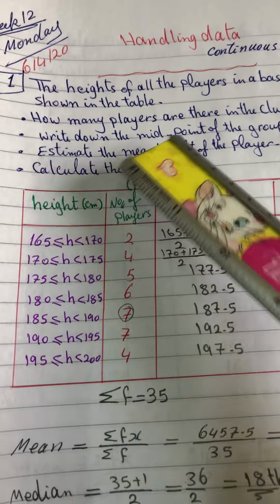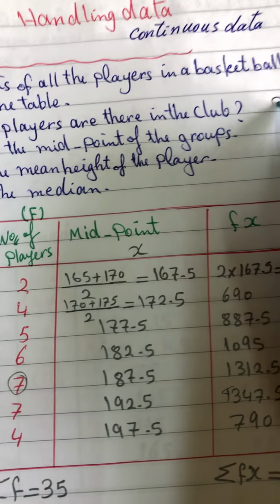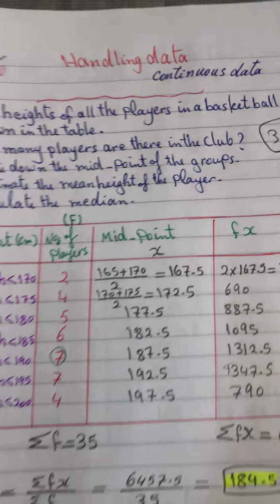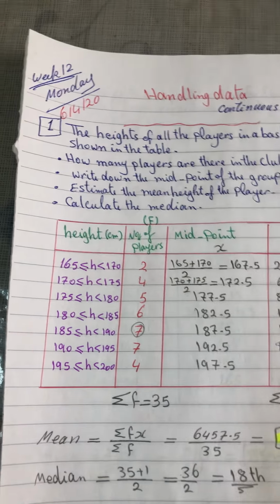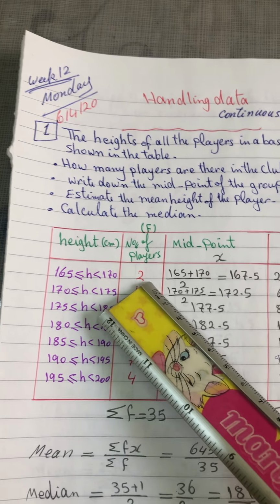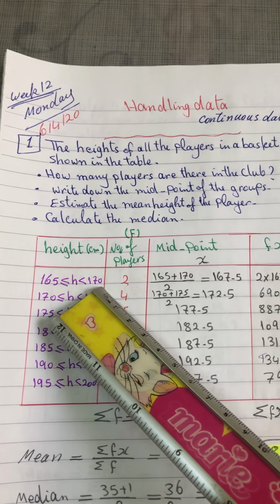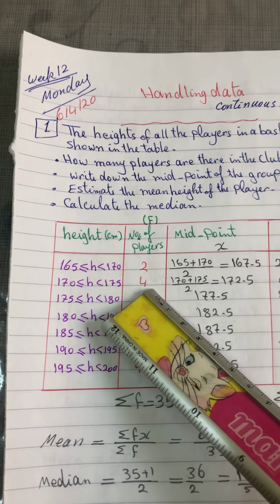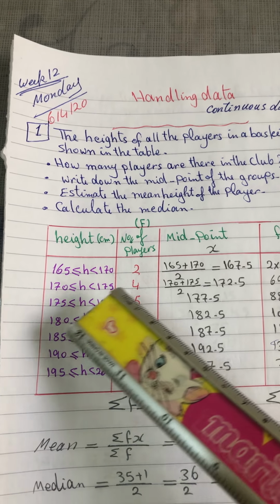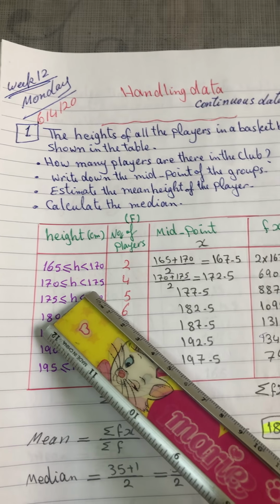He asked how many players. The number of players is 35. From where do I know that it's 35? By counting the frequencies. That is to say that I have 2 players whose height ranges between 165 and less than 170. And I have 4 players whose height ranges between 170 and less than 175.